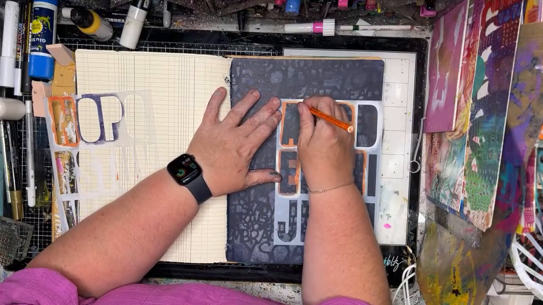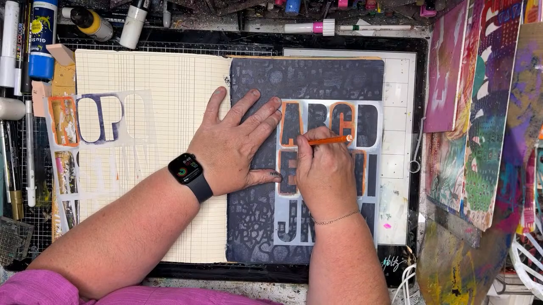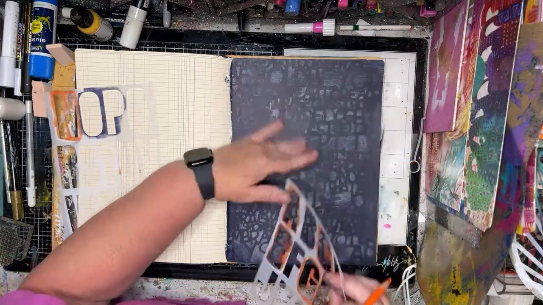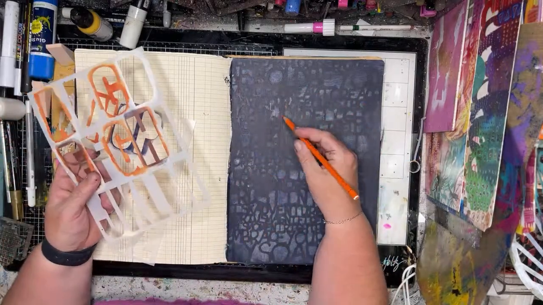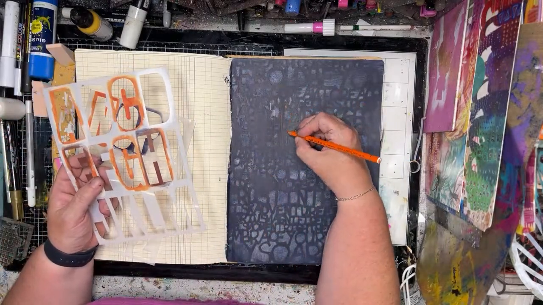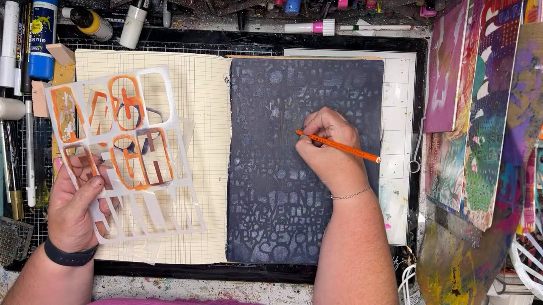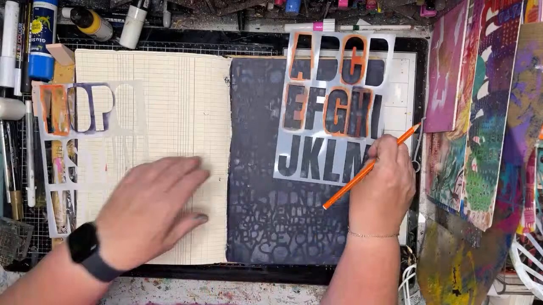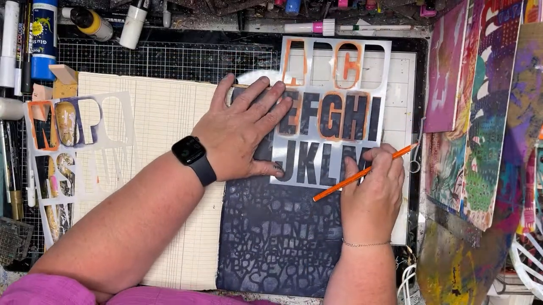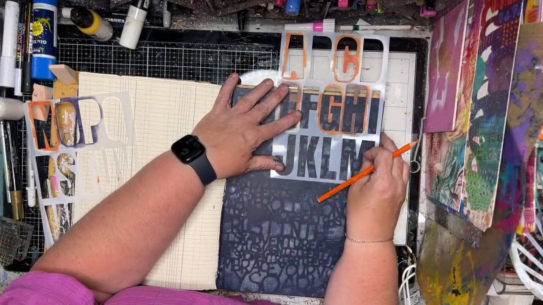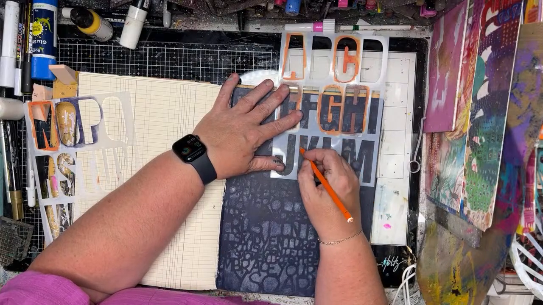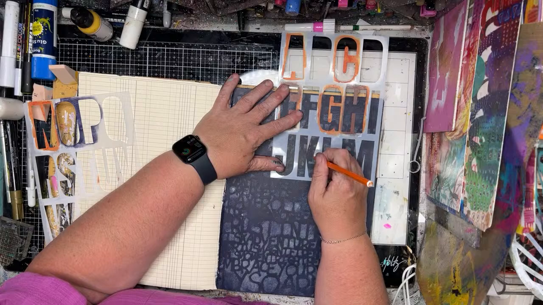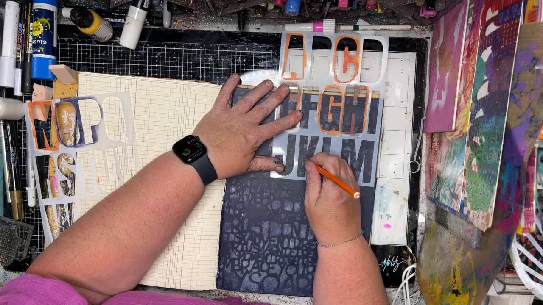So the one thing when I'm joining letters, and it doesn't matter if you're using an alphabet stamp or stencils like this, you just need to make sure that they overlap in some way or touch in some way. Remembering it is all going to be supported with a transparency, so if they're a bit floppy, that's okay.